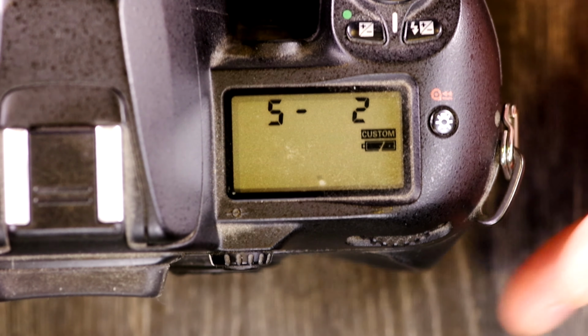Number 7 is the auto exposure lock when shutter release is lightly pressed. 0 means that there is no auto exposure lock when the button is half depressed, and 1 means that there is. So the difference is that if you have this set to 0, metering will change if you recompose your image. If you have it set to 1, metering will not change if you recompose your image. And that should be set to 1.